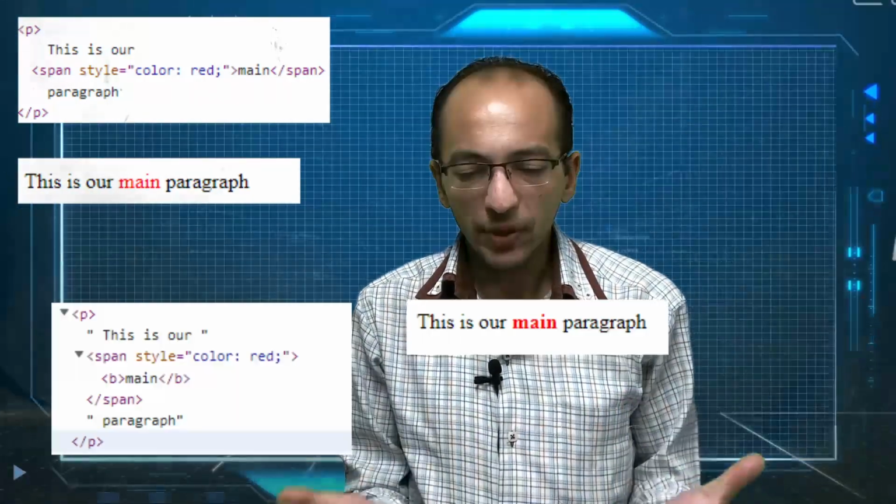So, how could this be solved? Simply, there is a generic inline tag called span. It is just a container tag used to apply styles or attributes to its content, either text or other tags. And here is an example.